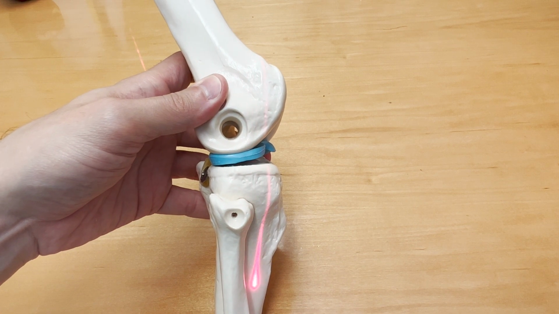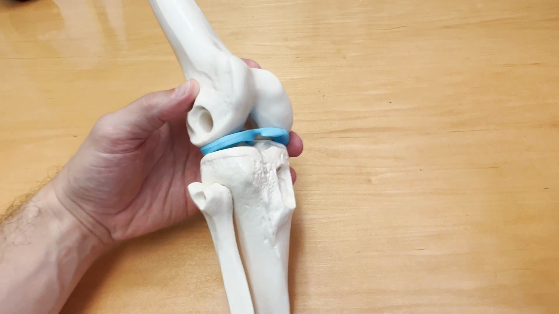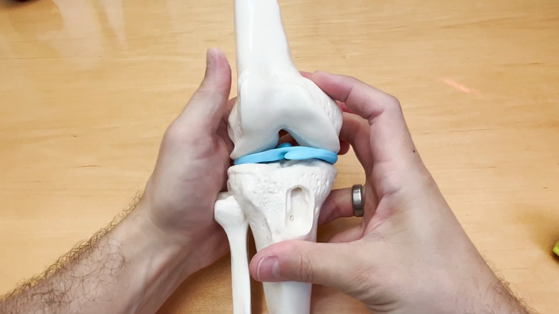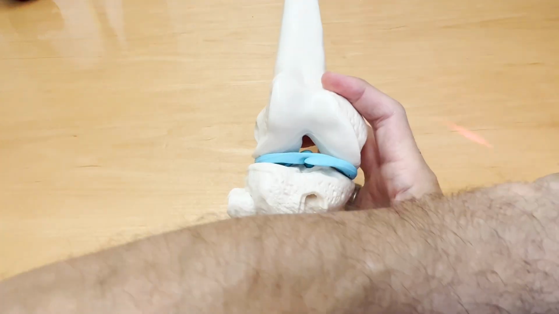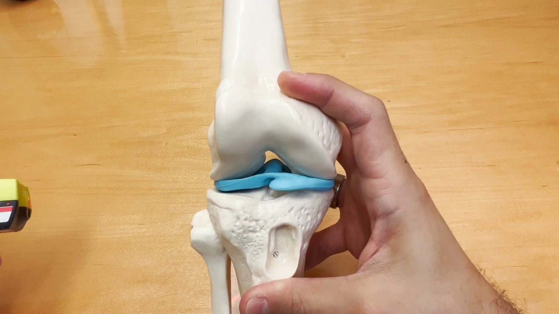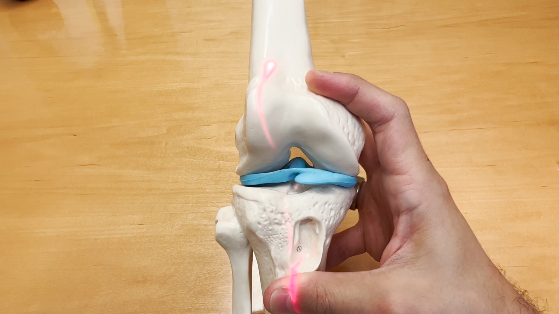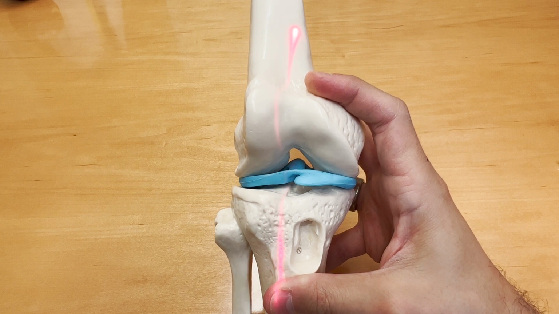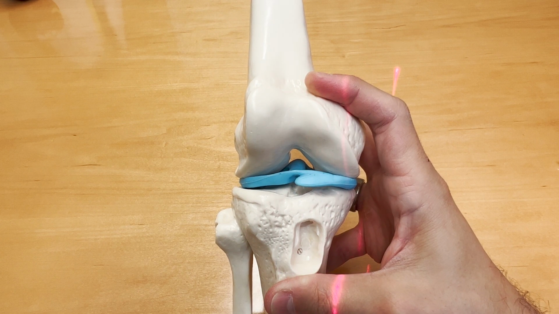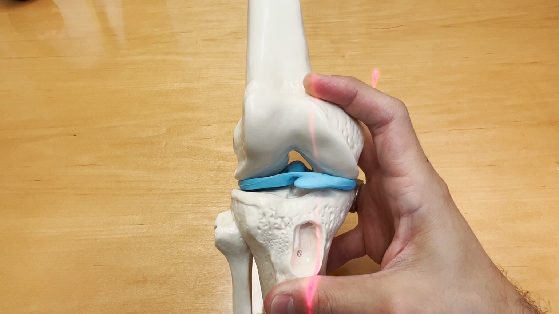And that will create cross-sectional imaging through the knee. So let's review this one more time just so it's clear. We mainly produce three separate types of imaging on a knee MRI. If we make cuts through the knee like this, where we slice the knee in the orientation of my red line, that'll produce what we call a sagittal image.